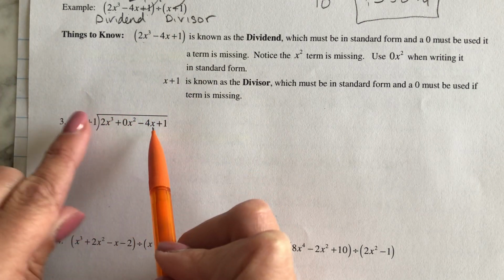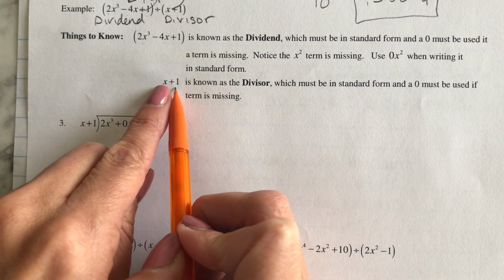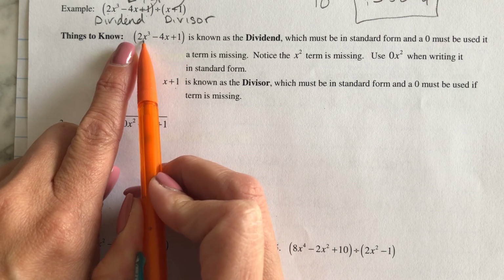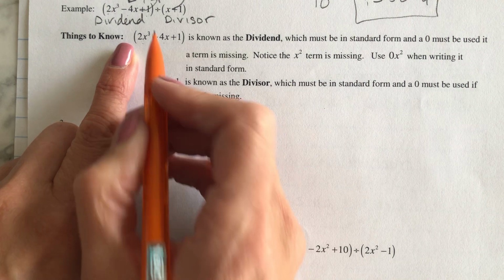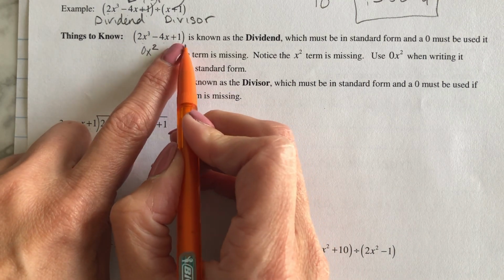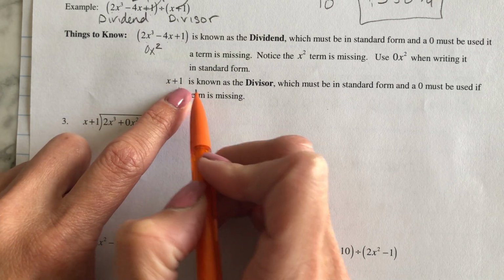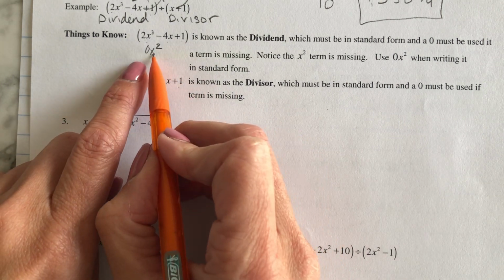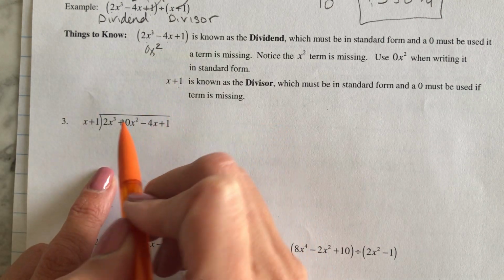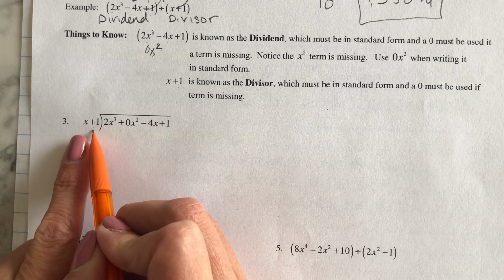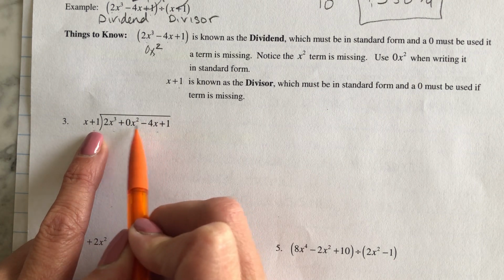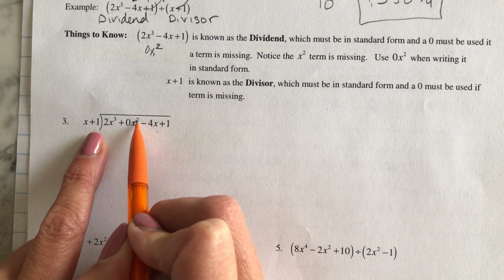Say that wasn't given to you and you were just given this and this, then you would have to look through and make sure it's in standard form. So x to the third, missing the x squared, and then x and then the constant. So I need to fill in a 0 for x squared, where x squared goes. So I put my divisor outside, and then my dividend, notice you fill in that 0 for the missing x squared term.